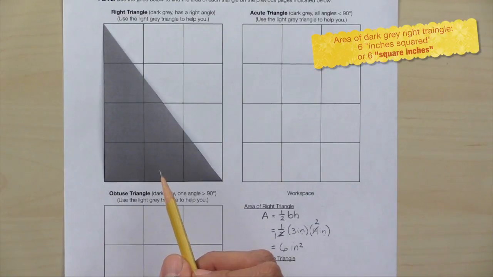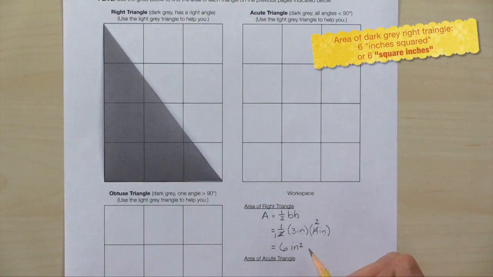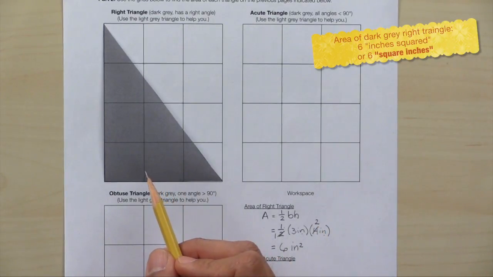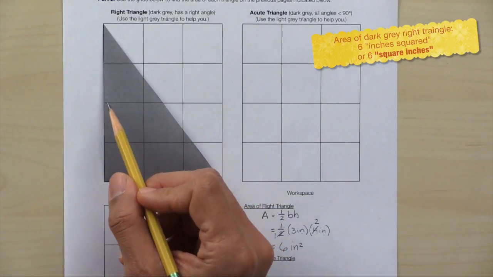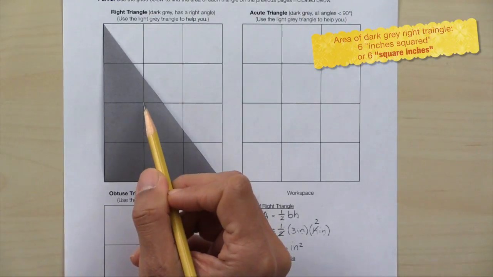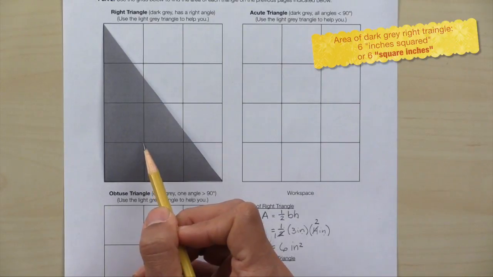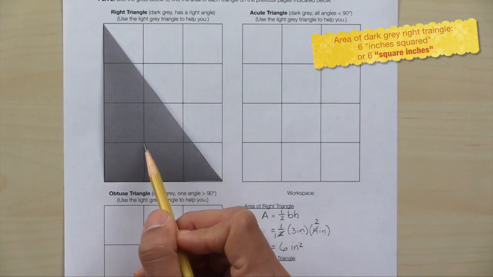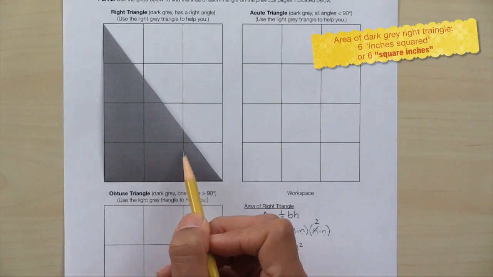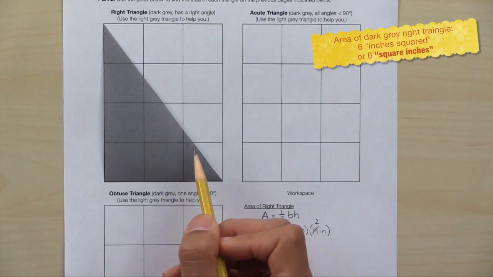Here we have only the dark gray right triangle. And once again, we said that the area was 6 square inches. However, it's not obvious where those 6 square inches are located. Only 3 of them are clear. Here we have 1 complete square inch. Here we have 2 complete square inches. And here we have 3 complete square inches.